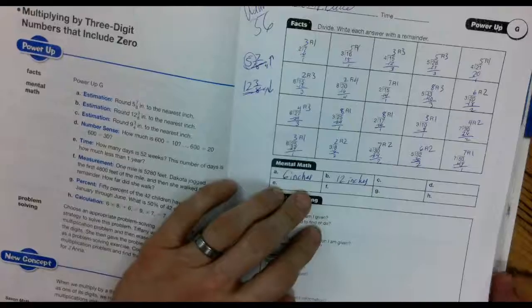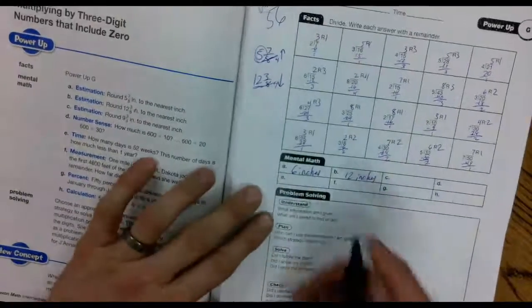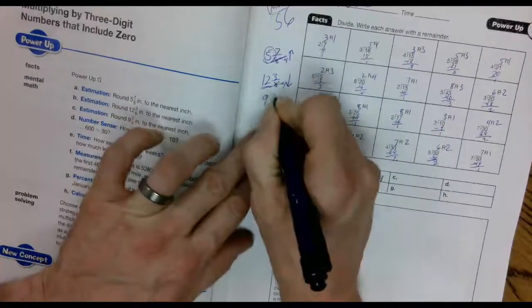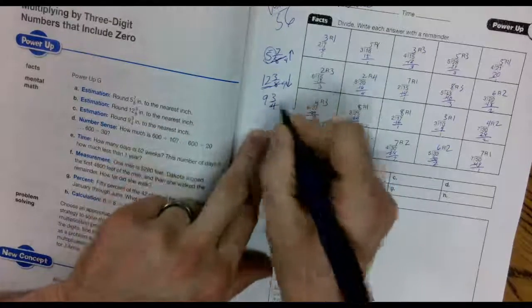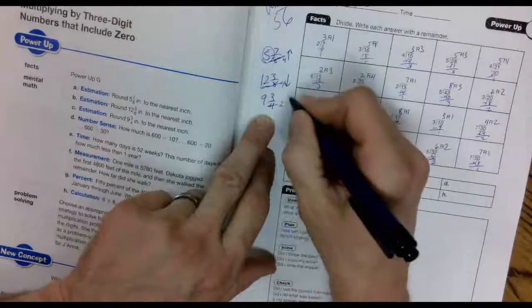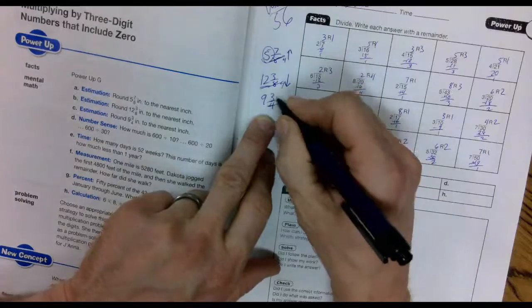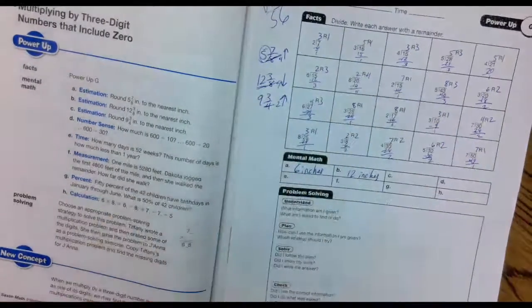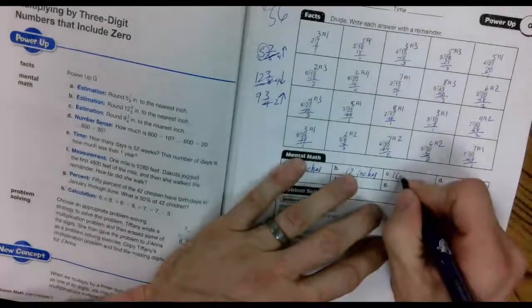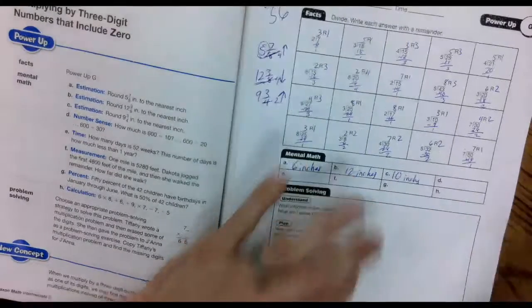C says 9 3/4. Cut the 4 in half, and you get 2. 3 is greater than 2, so you're going to round up to 10 inches.